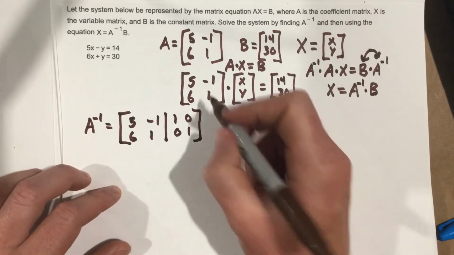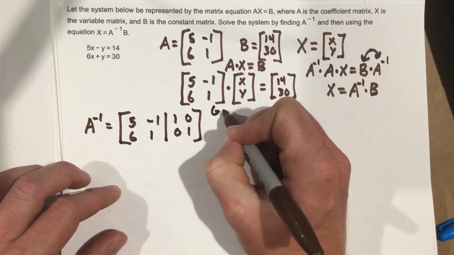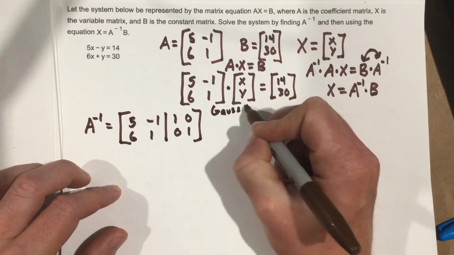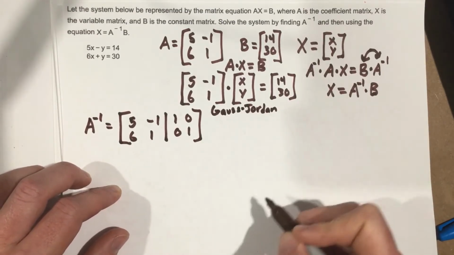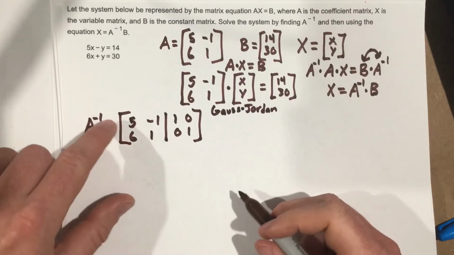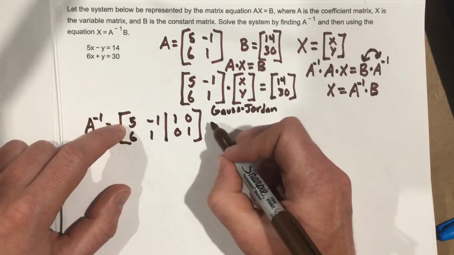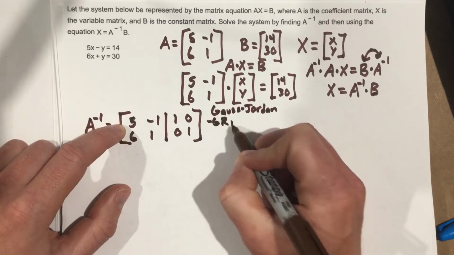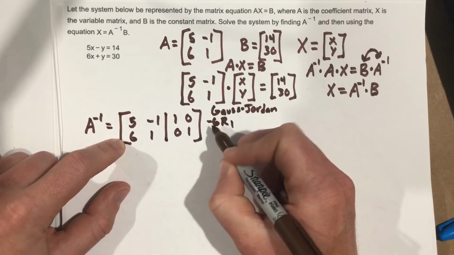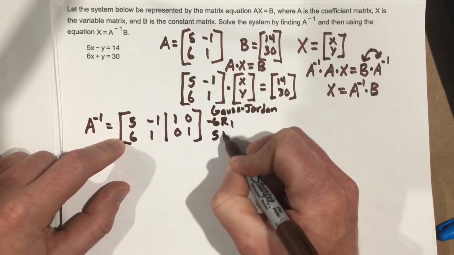We're going to use Gauss-Jordan here to find the inverse. First thing I need to do is take the top equation, multiply it by -6, row 1, and the bottom by 5, row 2.